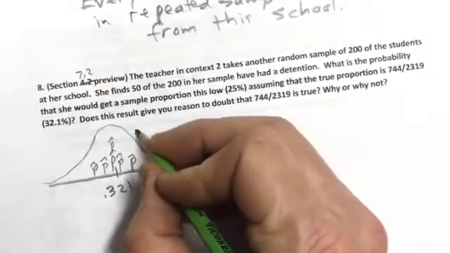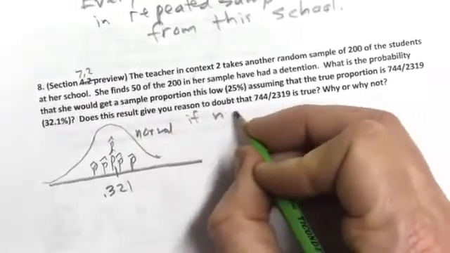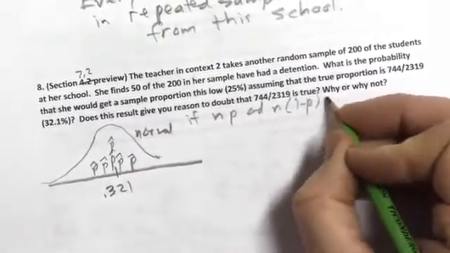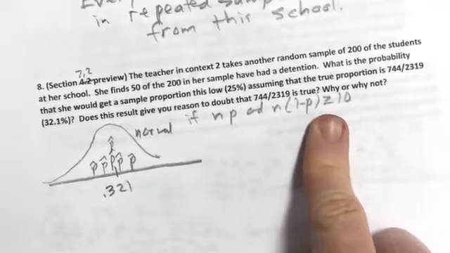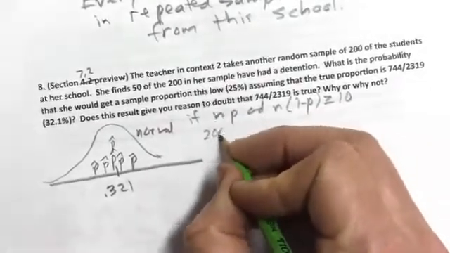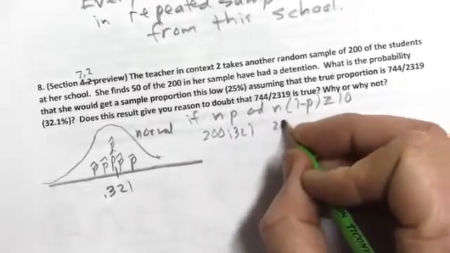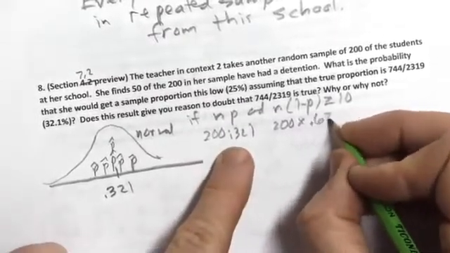It's going to be approximately normal if n times p and n times 1 minus p are greater than or equal to 10. And you have to memorize that for proportions. So our n here, our sample size, is 200, our p is 0.321, and then you'd say 200 times 0.679.